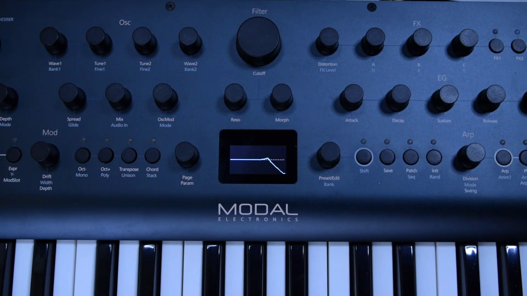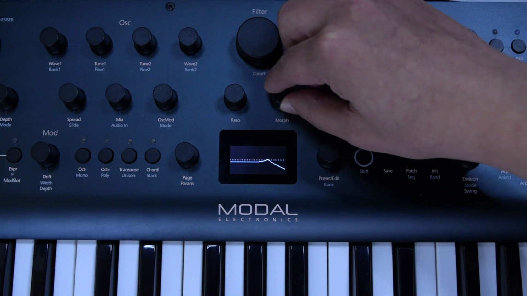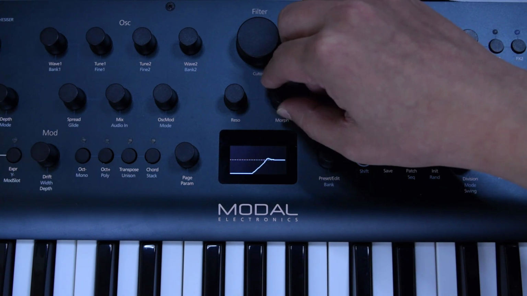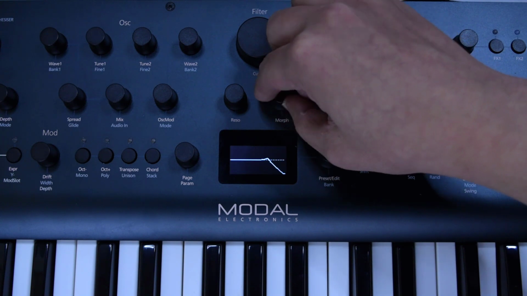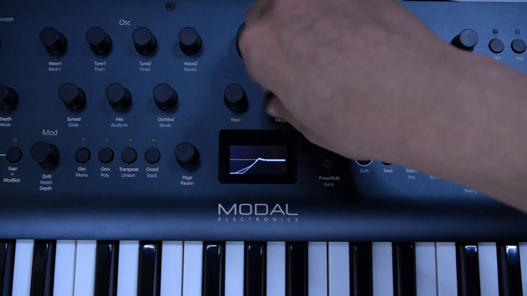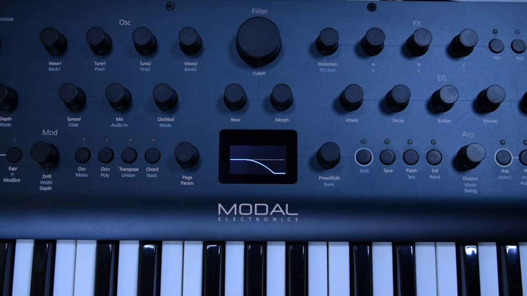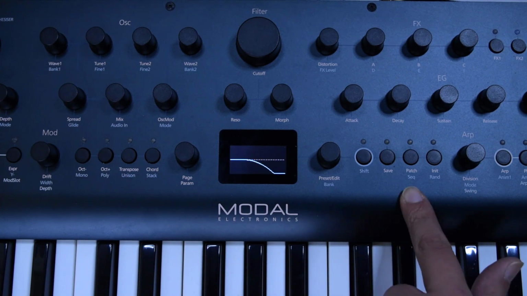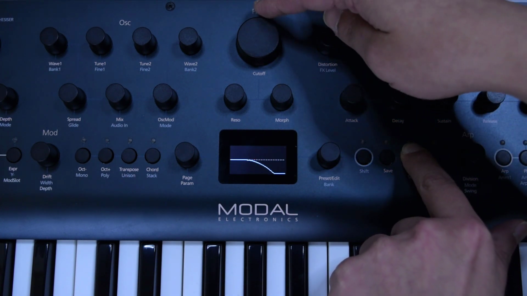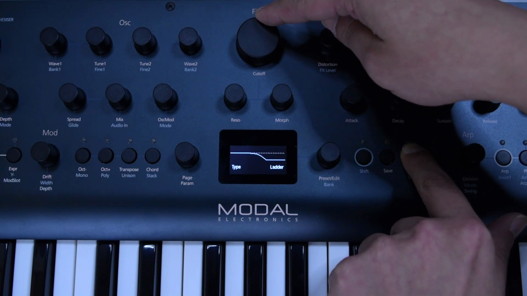Now then you have the morph, and the morph will just morph whatever filter that you're using to something else. Right, if you keep going, it's going to be changing from a low pass to a high pass in this case. Now, I'm going to go all the way down, and no resonance. So you have 8 different types of filters, and you can group them in 2 different categories. Now, how can you change the filter? You go to patch, you press and hold, and when you move the cutoff, it's going to take you to the different types of filters, right?